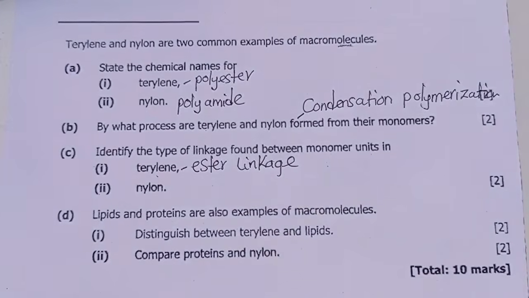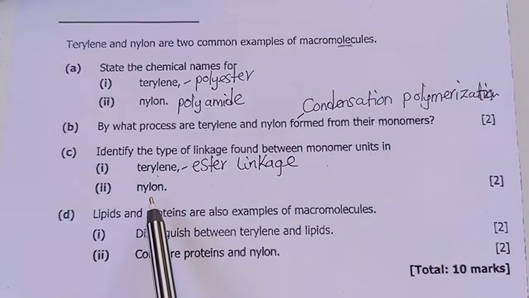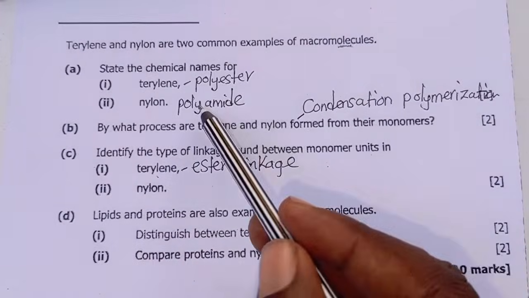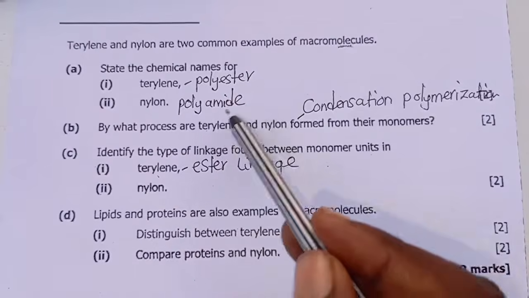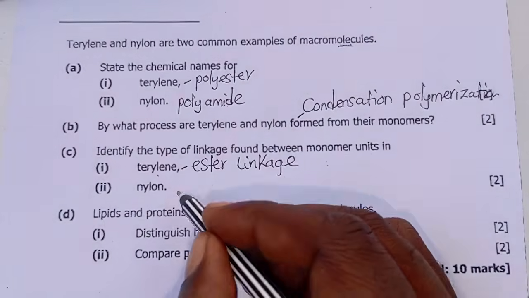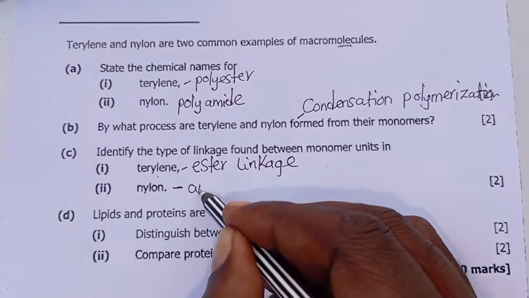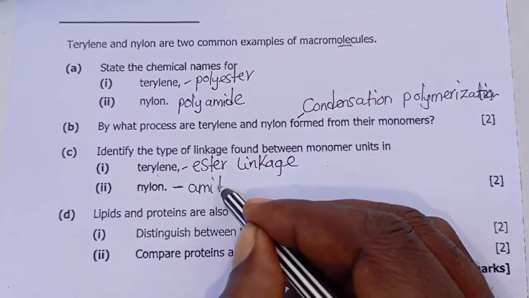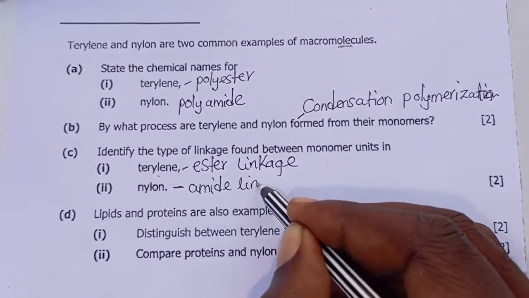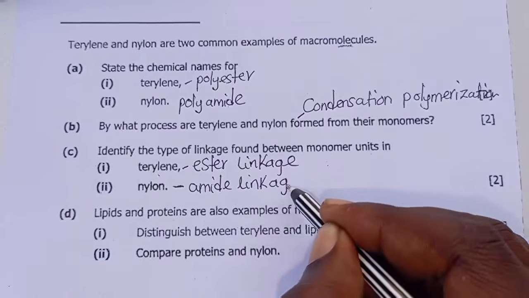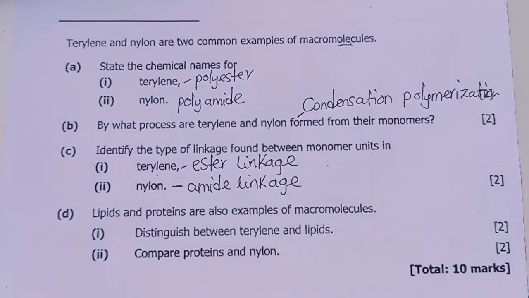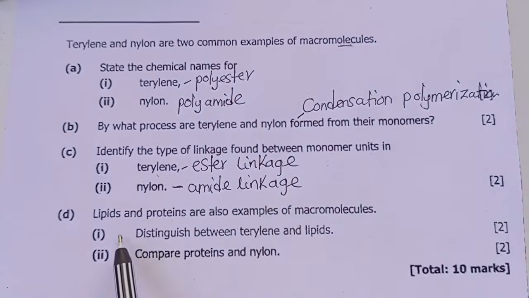I'm done with that. I proceed to this one that is here. This one is saying nylon. Nylon, polyamide, that's the chemical name. So it contains amide linkages. So I just say amide linkage. This is what I'm going to put there. That is the answer.